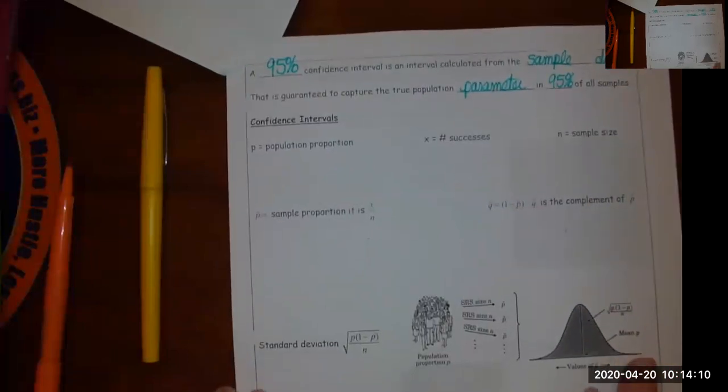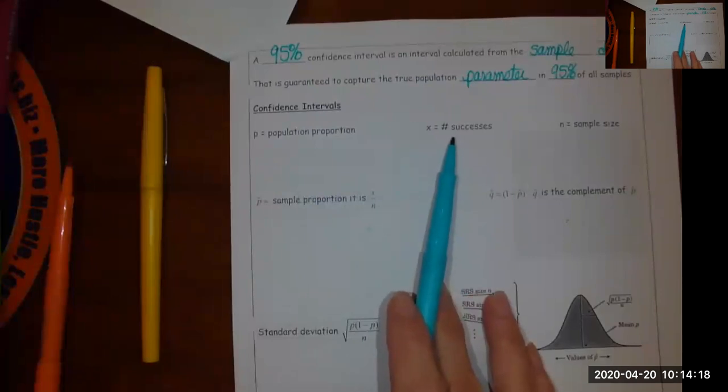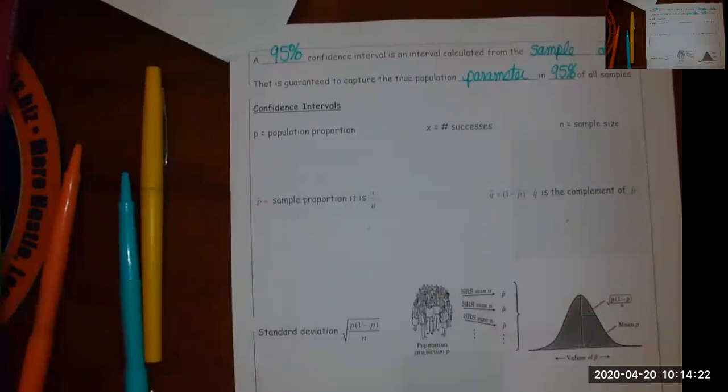So let's look at a little bit of math here. P stands for the population proportion. X stands for the number of successes. N is the sample size. And by successes, that means people who answer your question. Like I said, in this previous question, we asked how many kids smoked. The ones that raised their hand would be the X, okay?